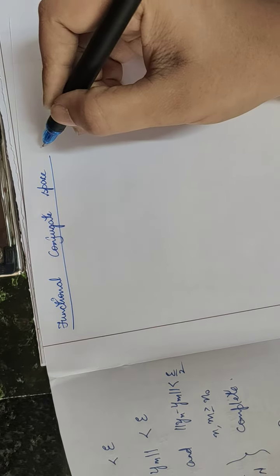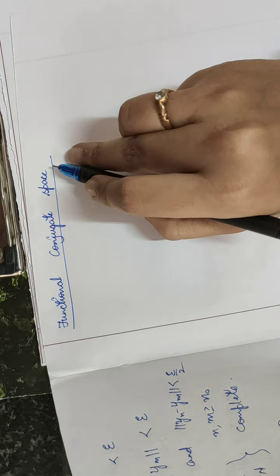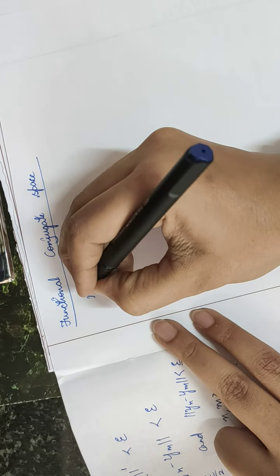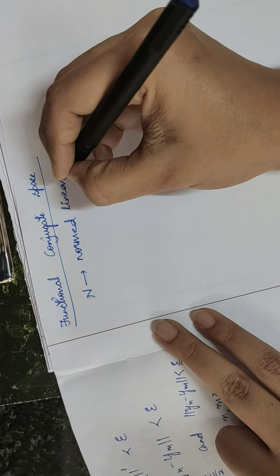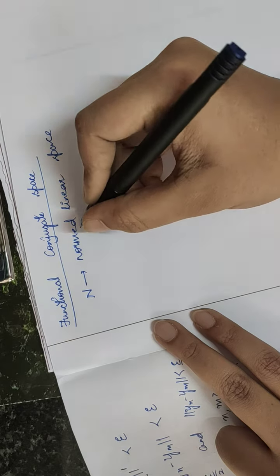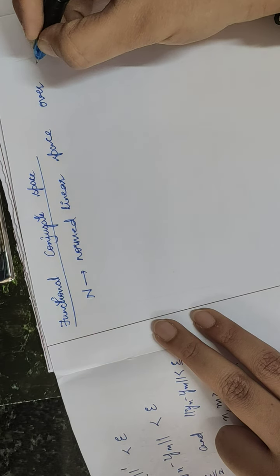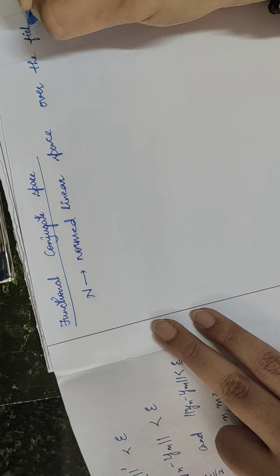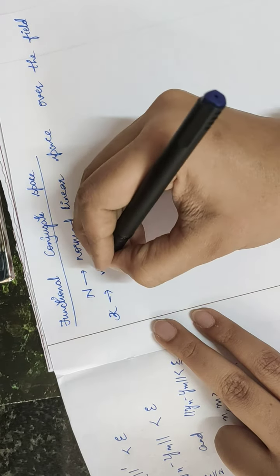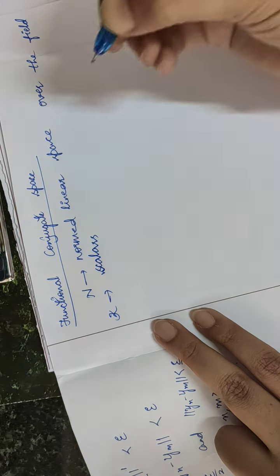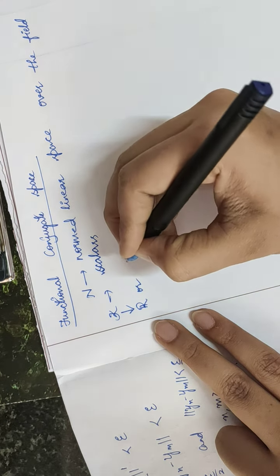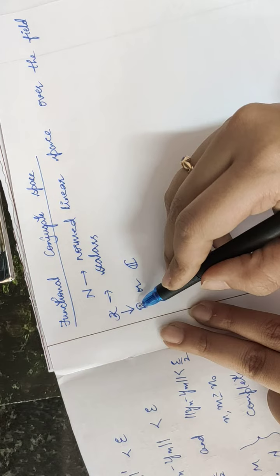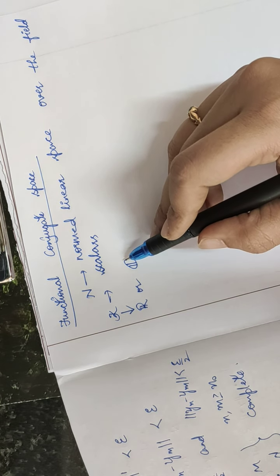Now let's move to the next important topic, that is functional conjugate space. So how can we define functional conjugate space? First I will consider N, which is a normed linear space. Obviously this is a normed linear space over a field K, which contains scalars, right? And I can represent this K as R or C. That is nothing but a real normed linear space or a complex normed linear space.